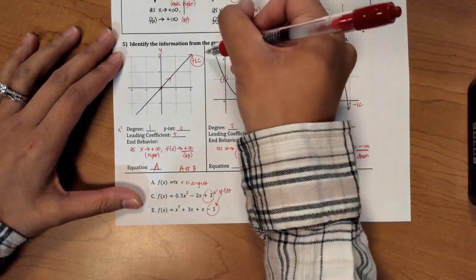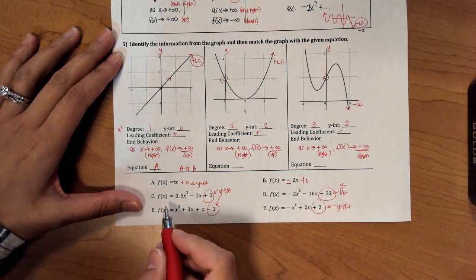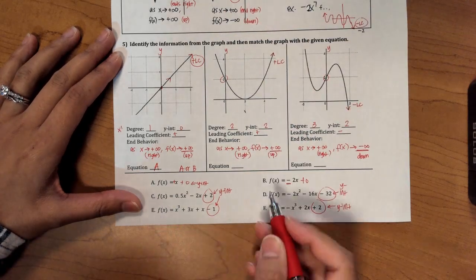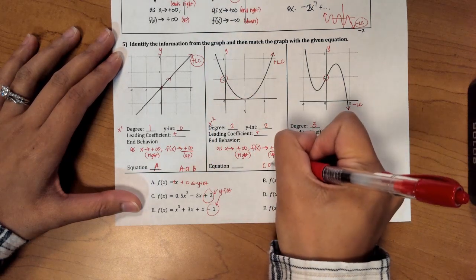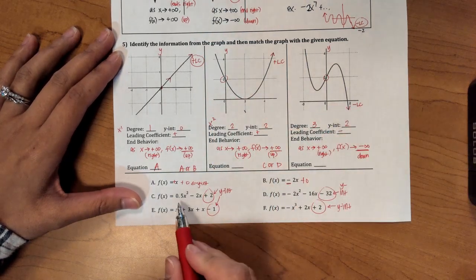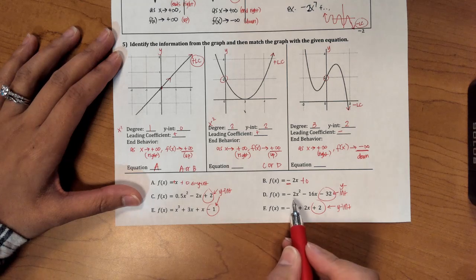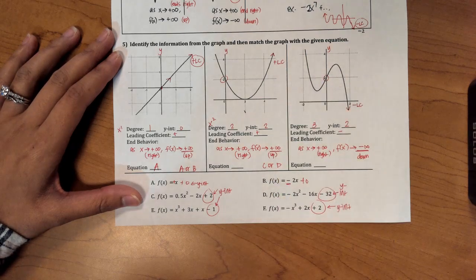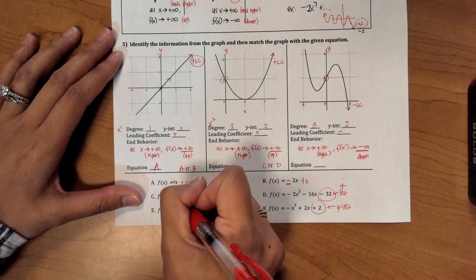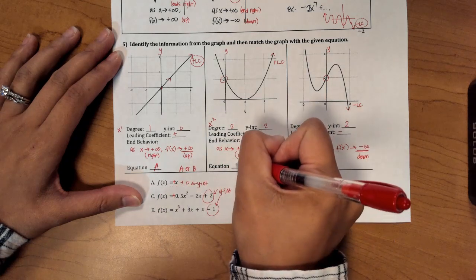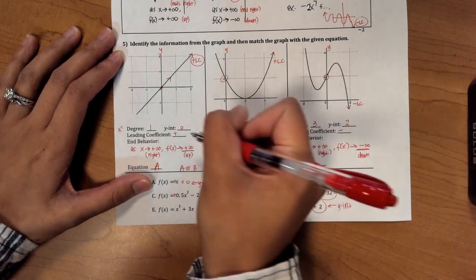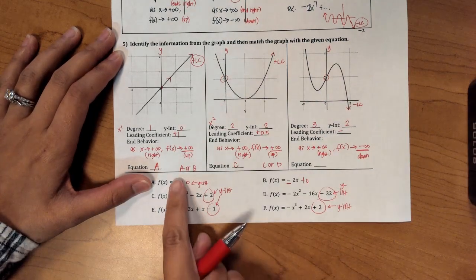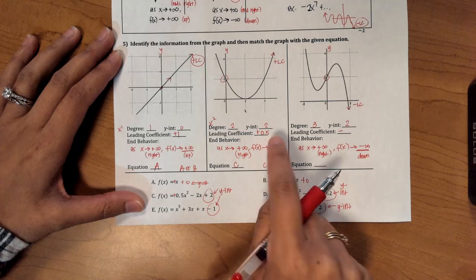Okay. This one is a degree of 2. That means it either has to be c or d, because degree of 2 means it's x squared. Well, one of them's positive, one of them is negative. If our leading coefficient is positive, then it has to be this one, which means my leading coefficient is 0.5, and sorry, this one I forgot to fill in, is 1. So you have to look at the equation.